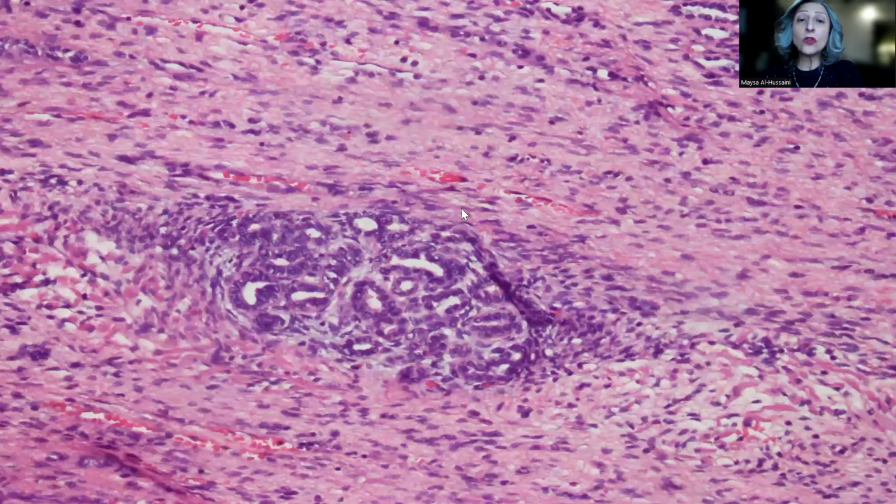And then we have also to look for evidence of nephrogenic rests that are identified, as in this case, at one site around the tumor near the capsule of the kidney. So this is considered to be interlobular nephrogenic rests. Only small foci could be identified.